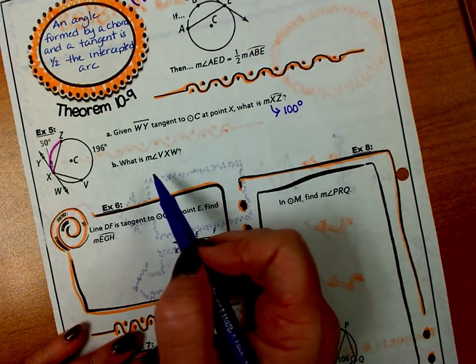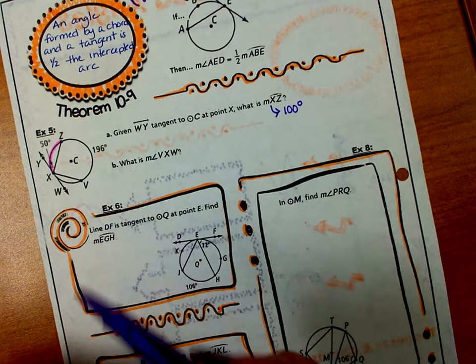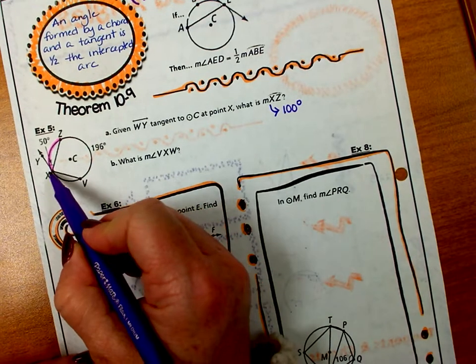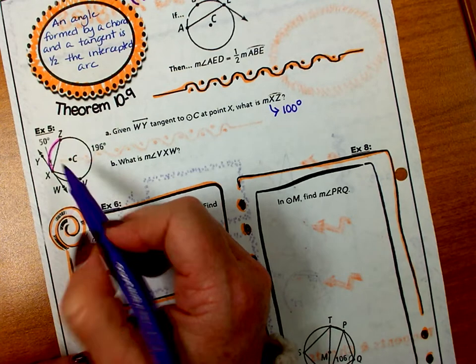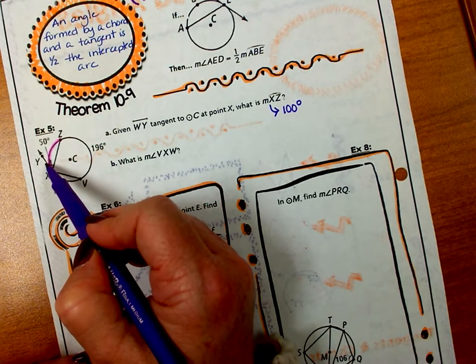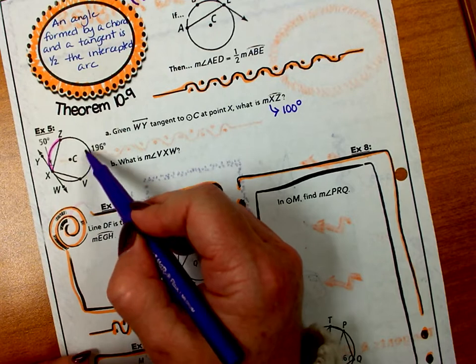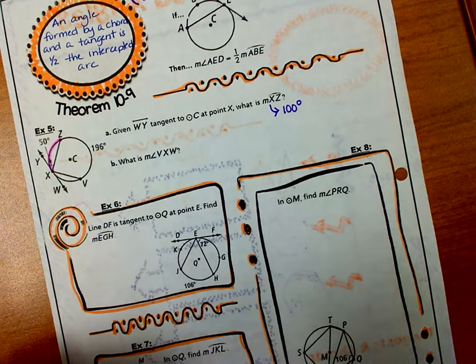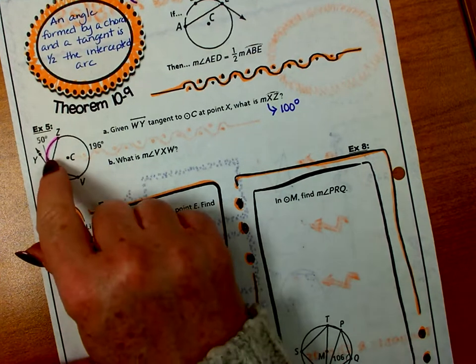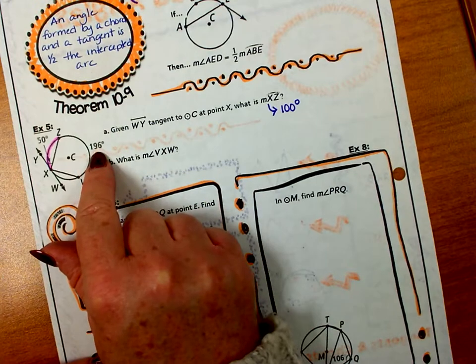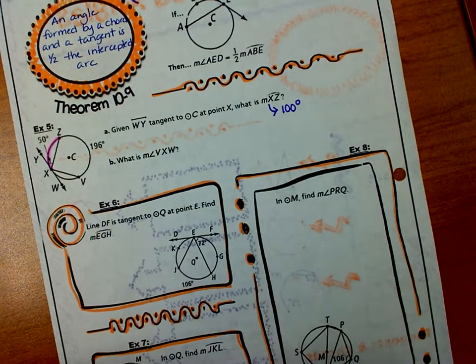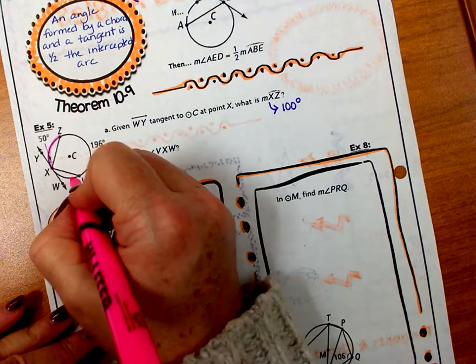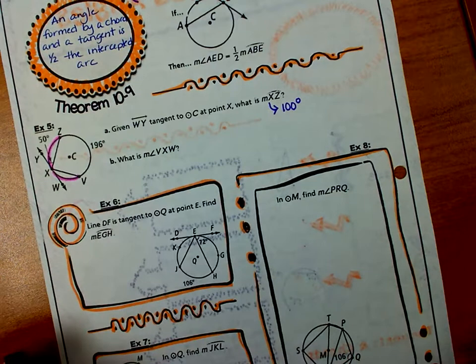We also want to know what the measure of angle VXW is. VXW is right here. So if we knew what this arc was, we could take half. Now we know that this is 100, and we know that this is 196. So if we subtract 100 and 196 from 360, then we're left with 64, which means that this arc right here is 64 degrees.